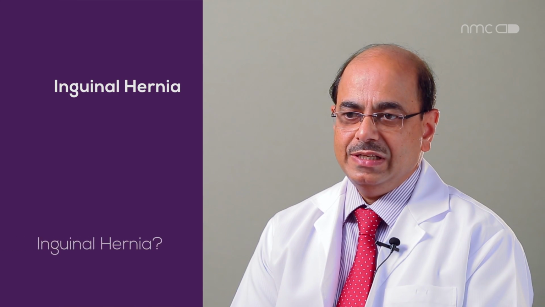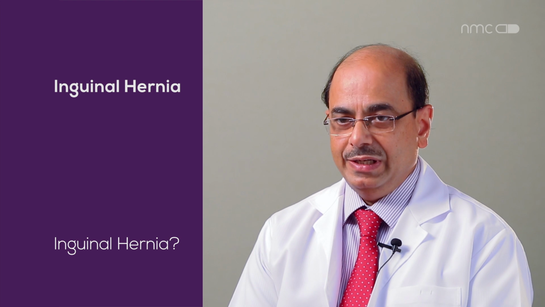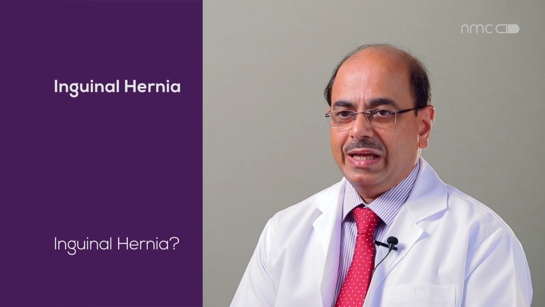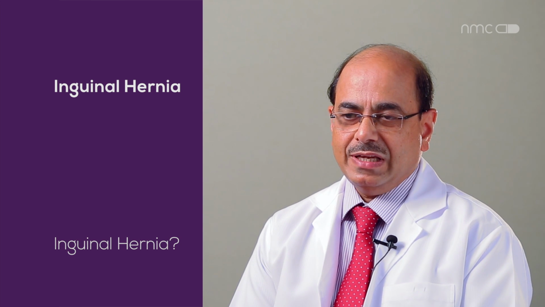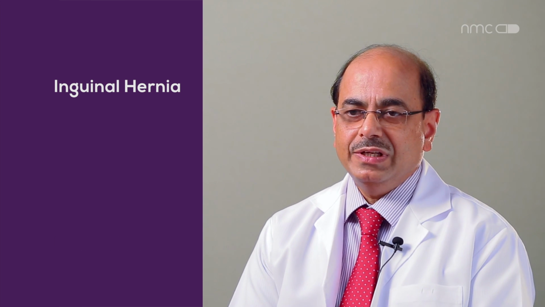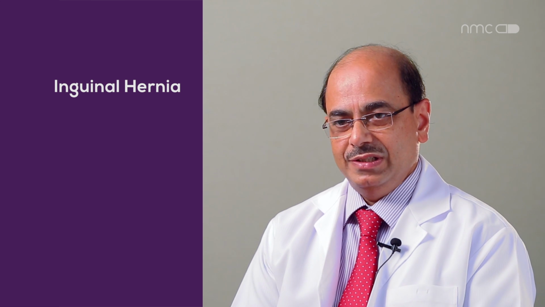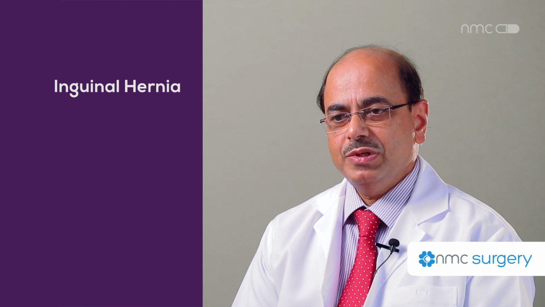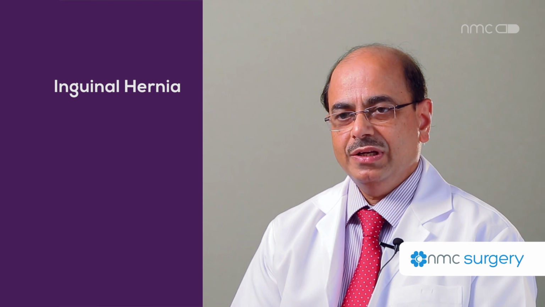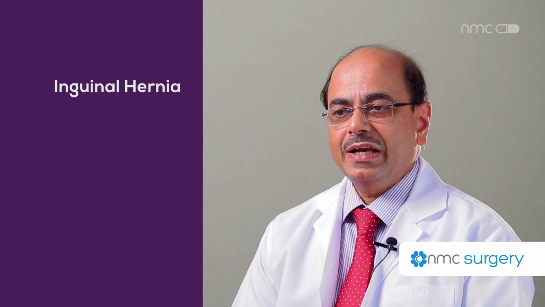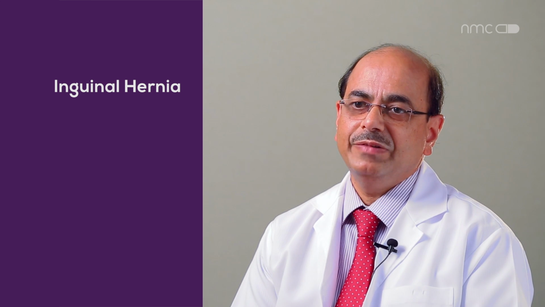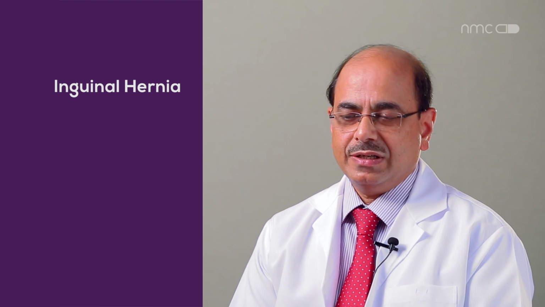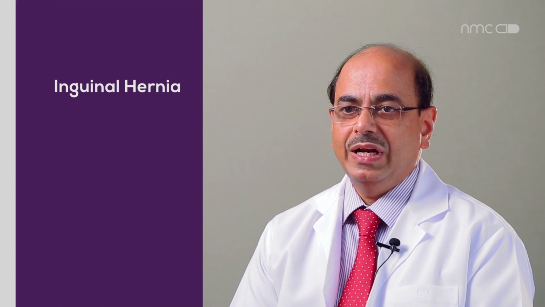Inguinal hernia is otherwise called groin hernia. This is the commonest hernia from the abdominal cavity. Groin hernias occur because of weakness in the muscles in the groin region. It can be congenital, which means it happens when the child is growing and the muscles are weak, or it can happen in adulthood because of weakness of the muscles in the groin. Inguinal hernias can be bilateral or unilateral.